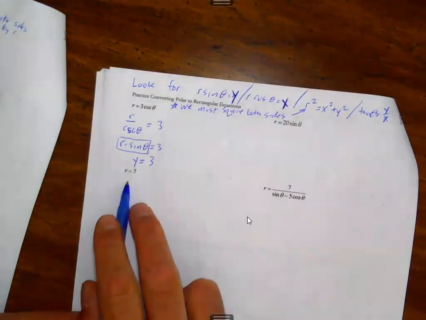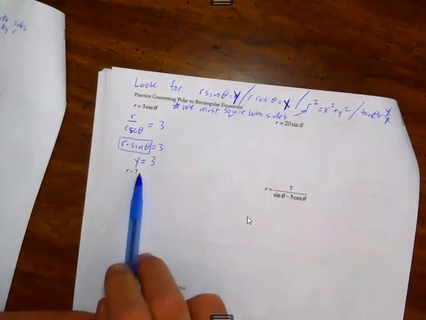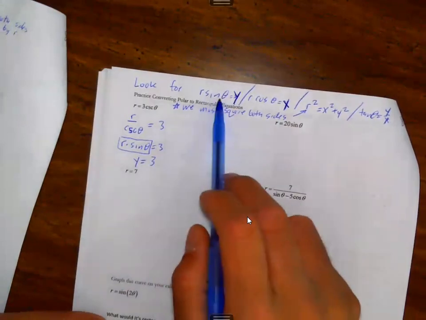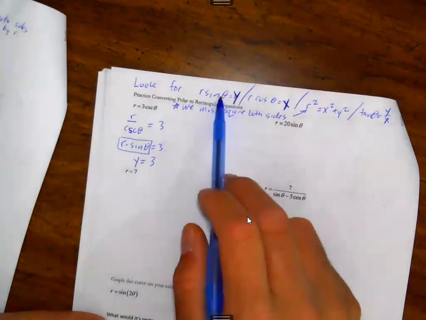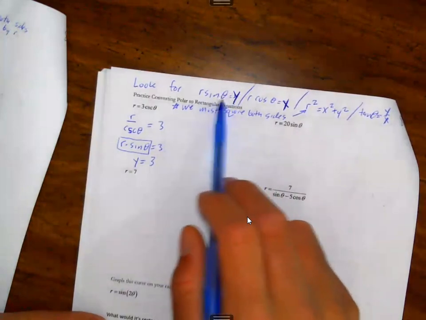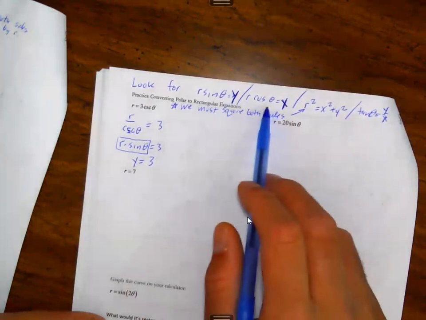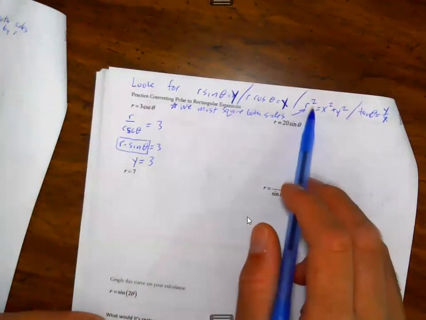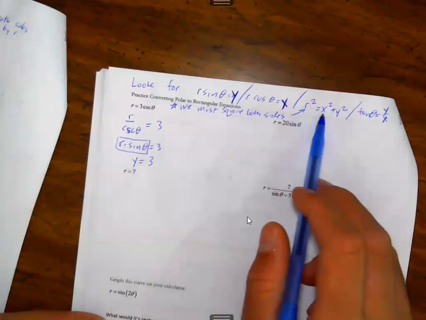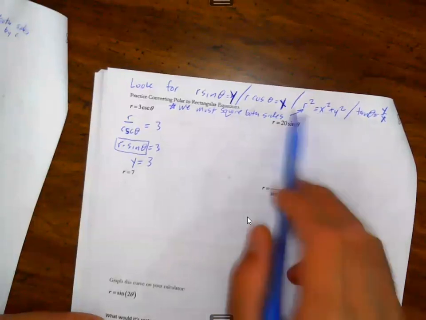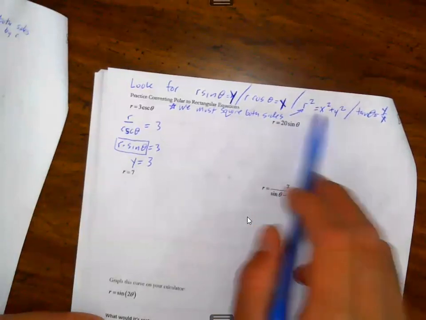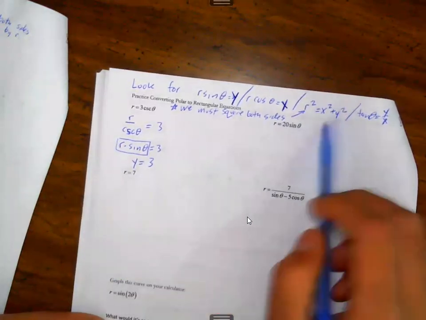Now, if we work down 1 to here, r is equal to 7. Technically you could plug in y over sine, but that wouldn't help because you're not eliminating r or theta. Same thing here. We know r squared is equal to x squared plus y squared. So if we had an r squared, we could sub this in and we'd get rid of r and have no theta and immediately put it into rectangular form.